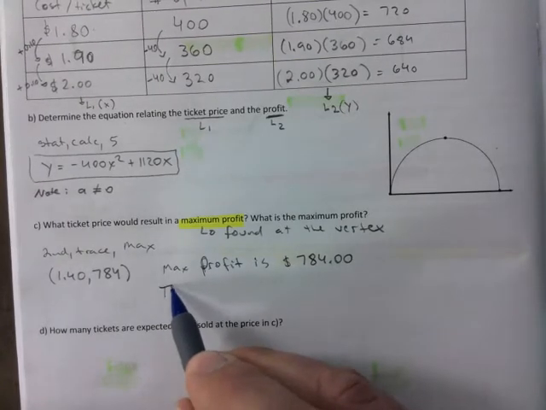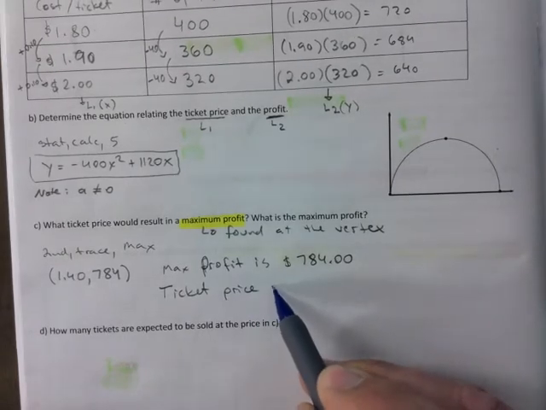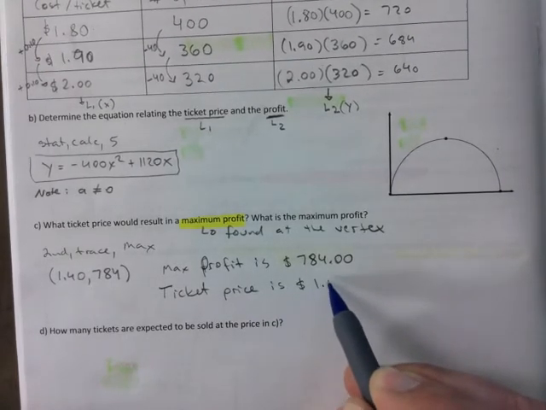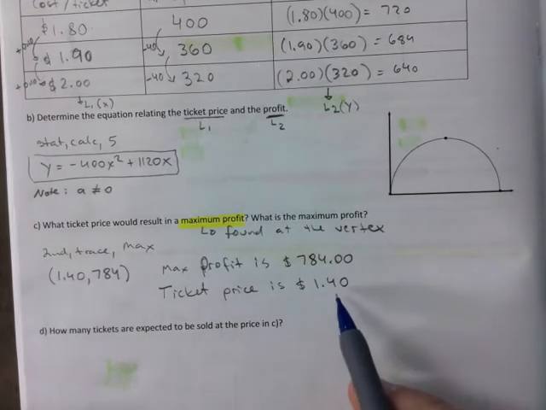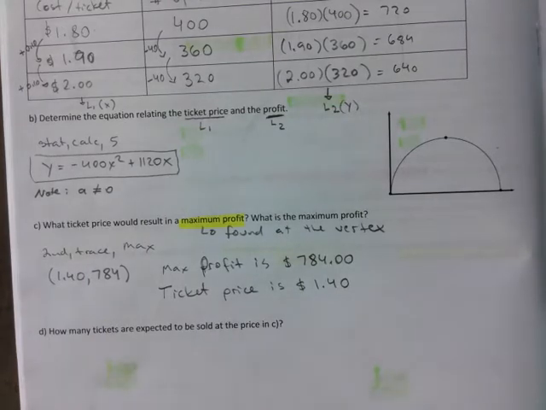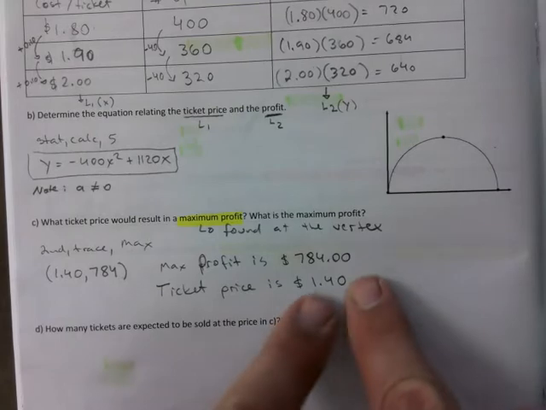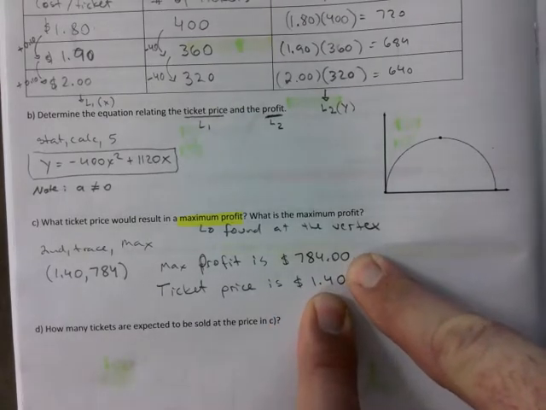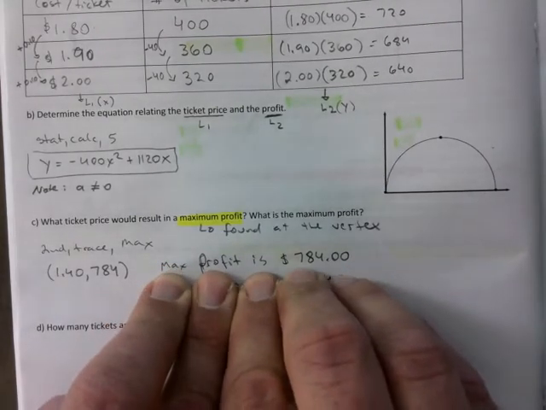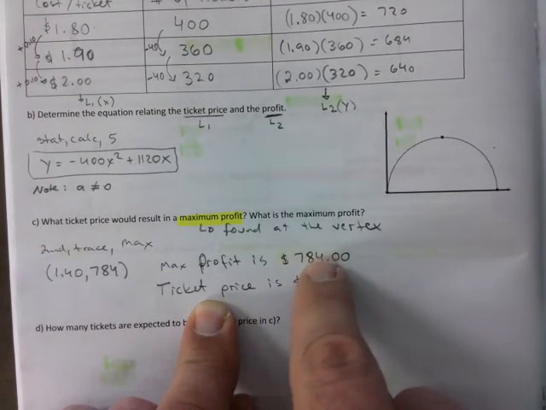The ticket price is $1.40. So if you charge $1.40, you will actually get that maximum profit of $784. I found the vertex and then I answered both at the same time. It could be that it only asks for the max profit, but in this case it asks for the ticket price at that point and the max profit.